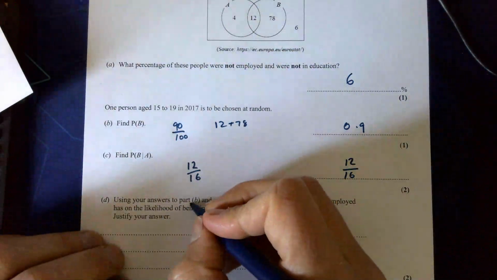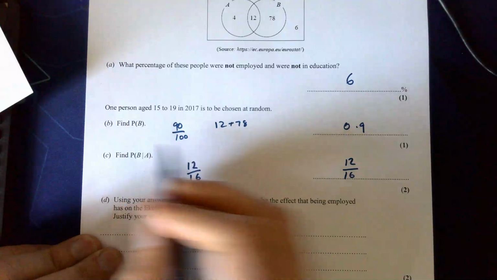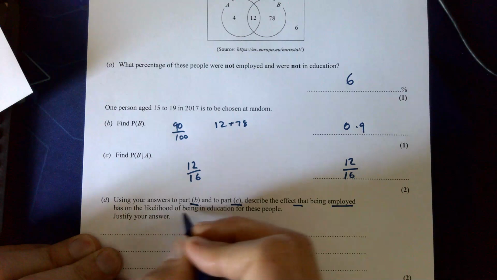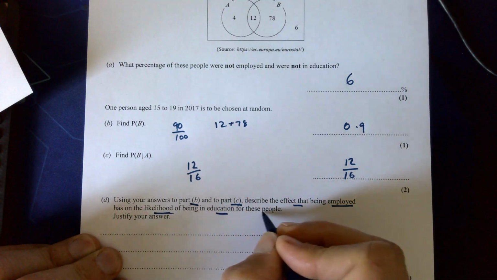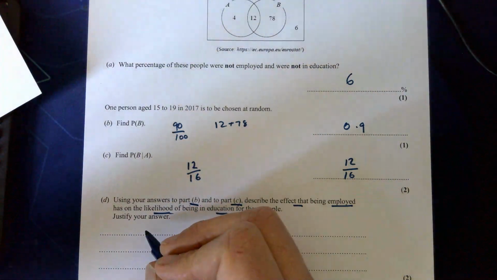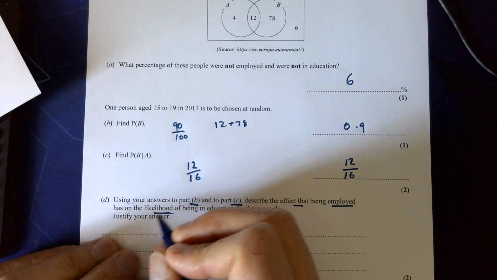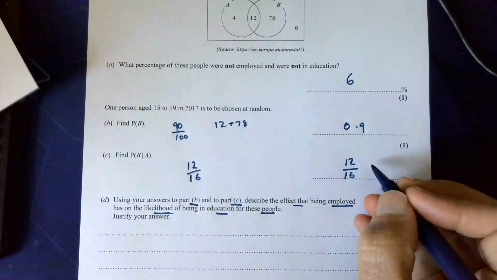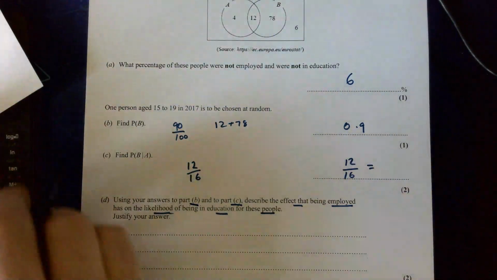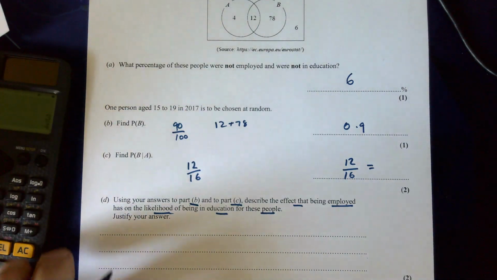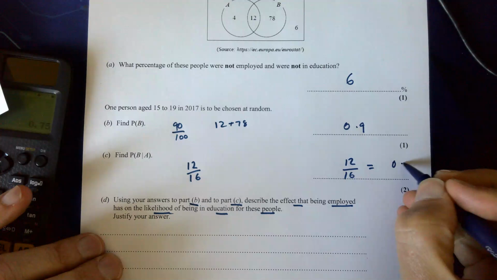Using your answers to part B and part C, so I've got those answers, describe the effect of being employed on the likelihood of being in education for these people. I'm just going to make that into a decimal using my calculator because it'll make it easier to compare. 12 divided by 16 is 0.75.